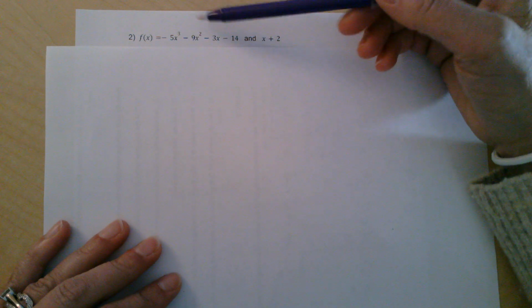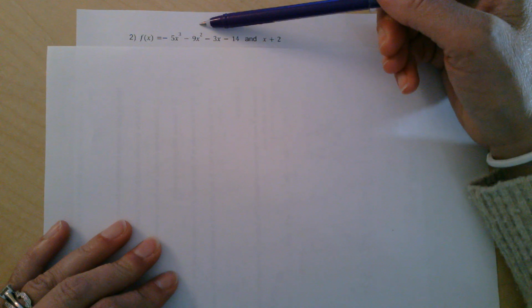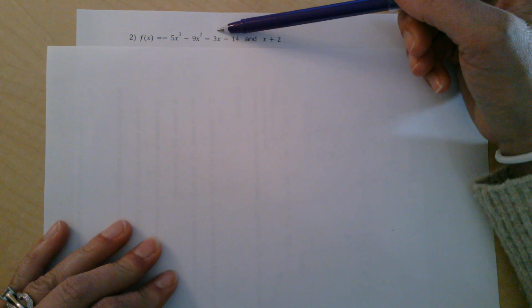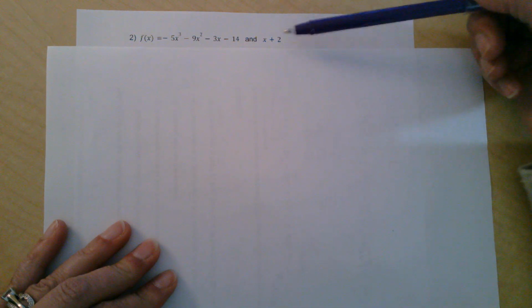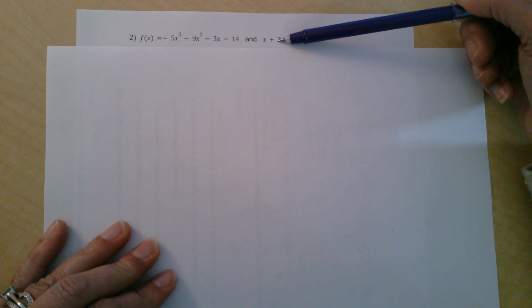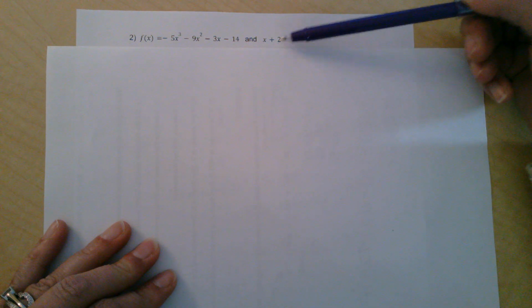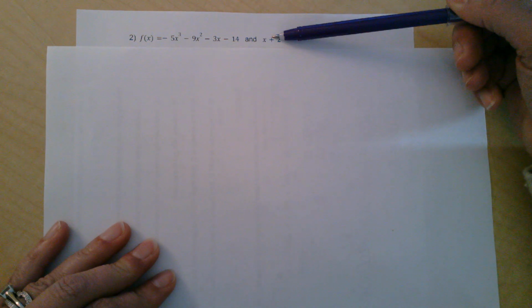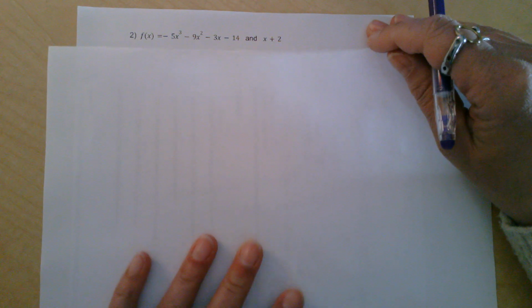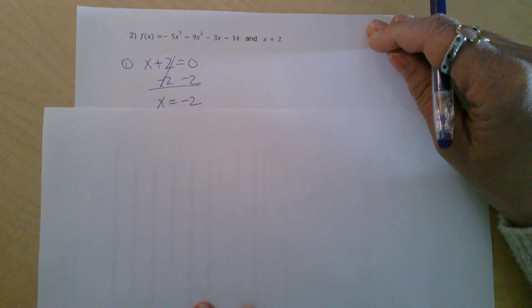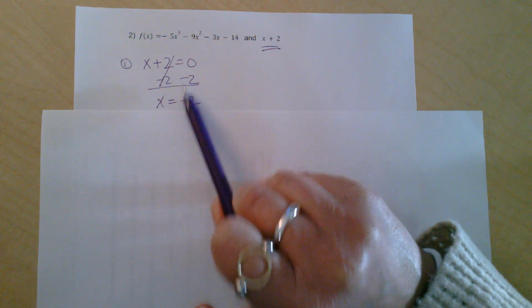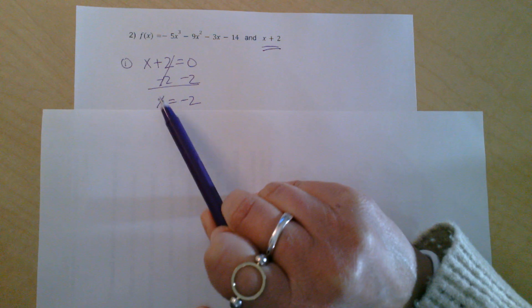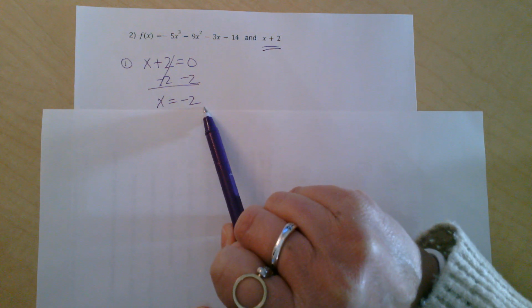So we have f of x equals negative 5x cubed minus 9x squared minus 3x minus 14. We have our binomial x plus 2. We want to see what the remainder is. And if it's 0, then that means that this is going to be a factor. If it's not, then that is not a factor. Okay, so what's the first step? The first step is to take our binomial x plus 2 and set it equal to 0 and find what x is. So x equals negative 2.